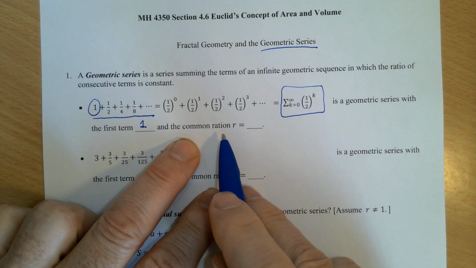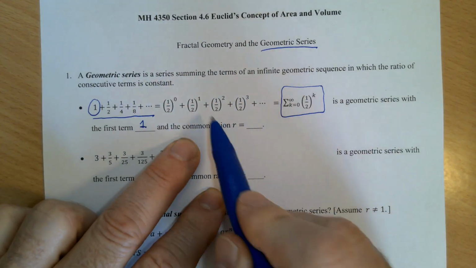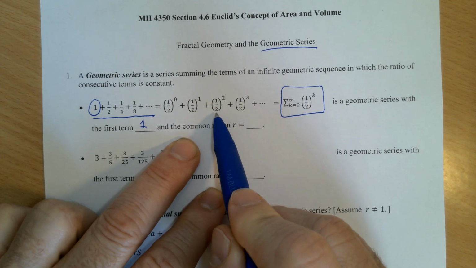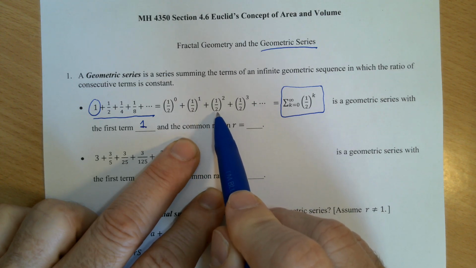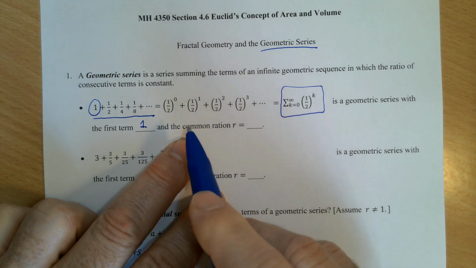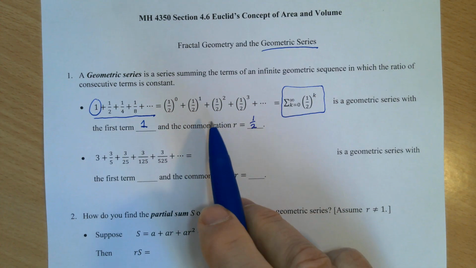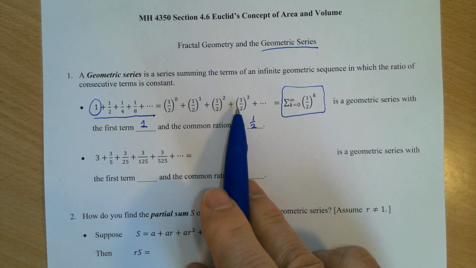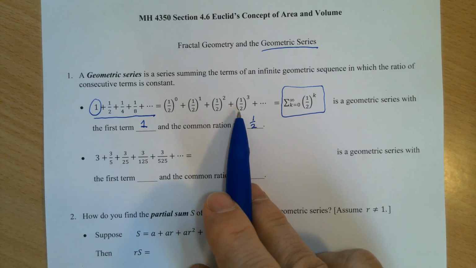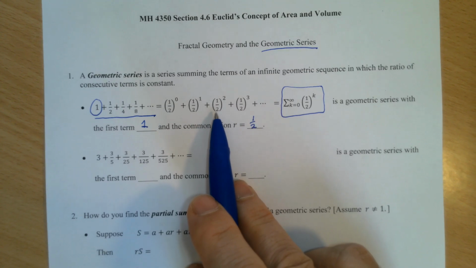What did I multiply the previous term by to get this term? Well, clearly, since we're just increasing the exponent, we're multiplying it by 1/2 in this case. So every term in this series can be determined by its previous term. Just multiply it by 1/2.